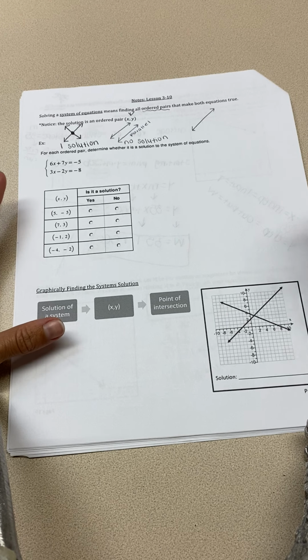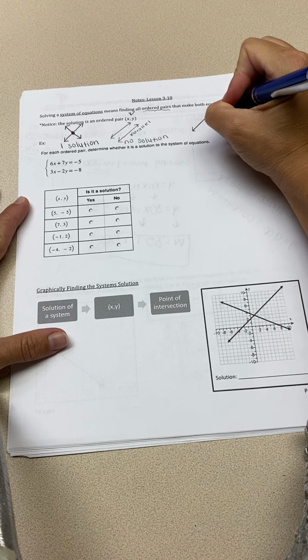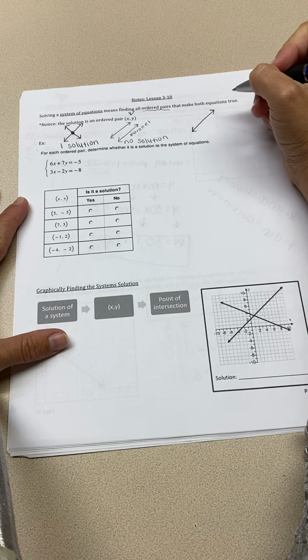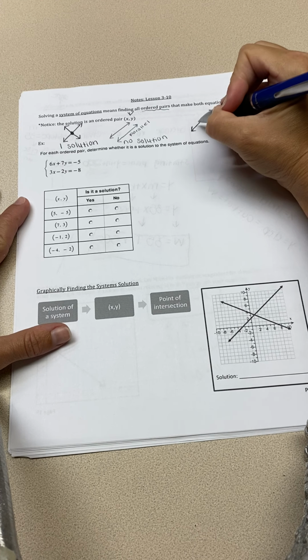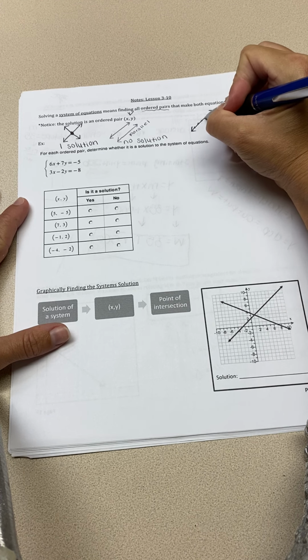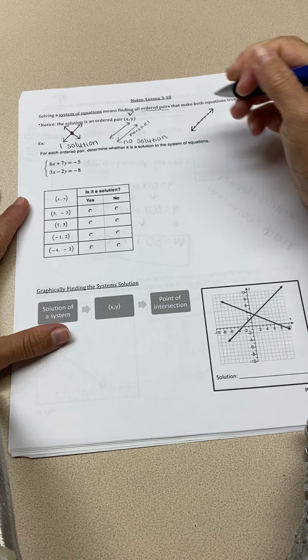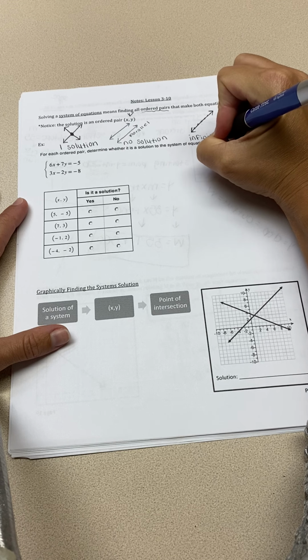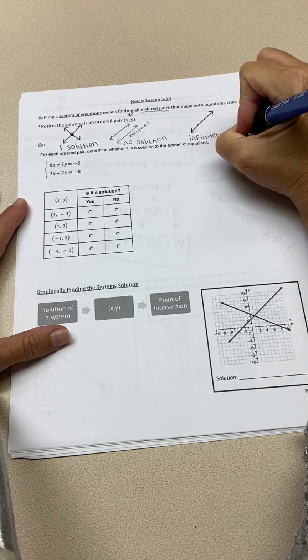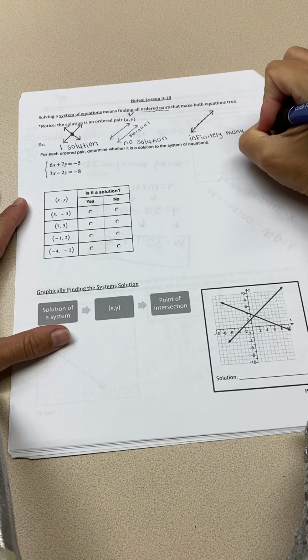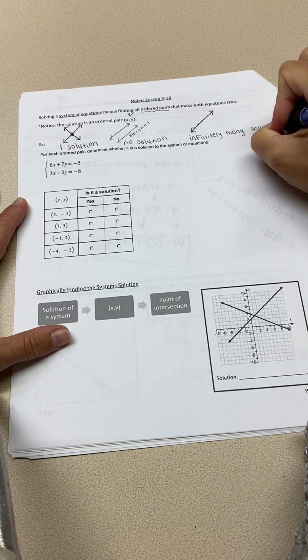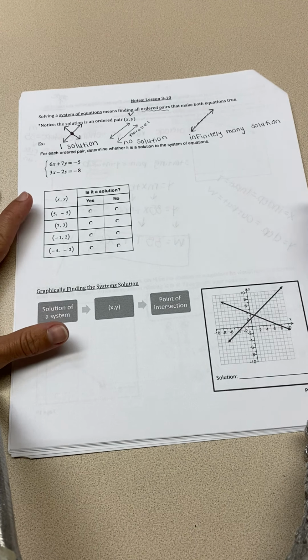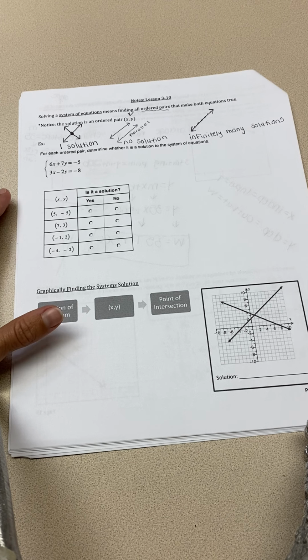Our last option, what if we have a line and the other line is exactly on top of it? So they're two overlapping lines. In this case, they intersect at every single point, going on forever in both directions. So this means infinitely many solutions. Every single point going on forever on that line will be a solution, will be an answer.